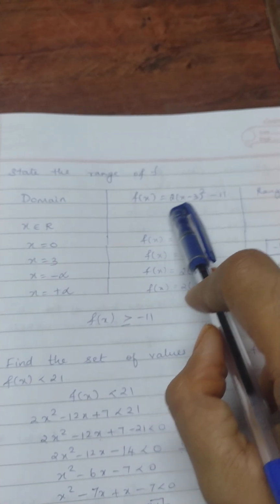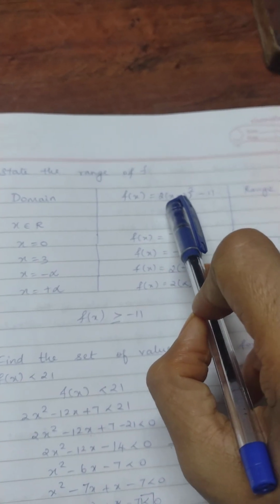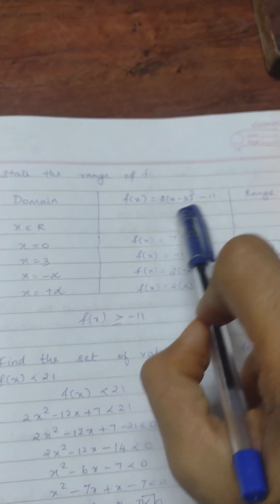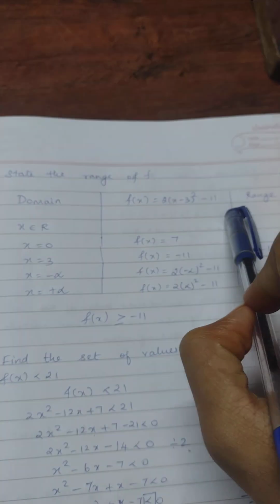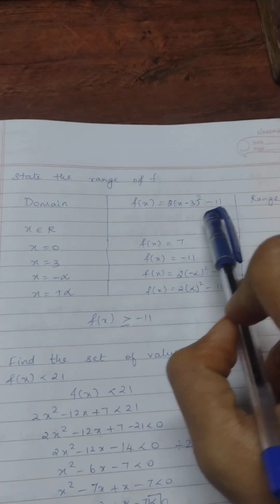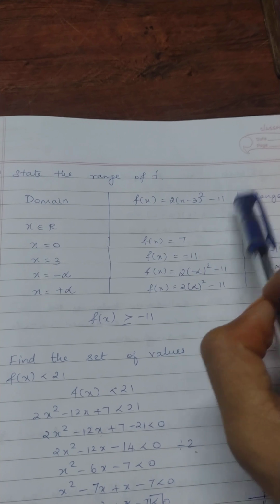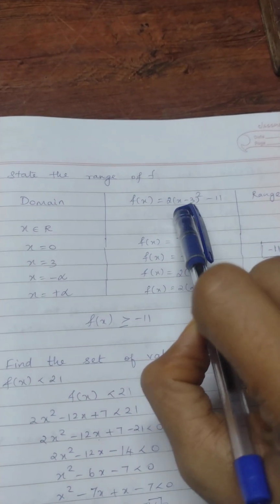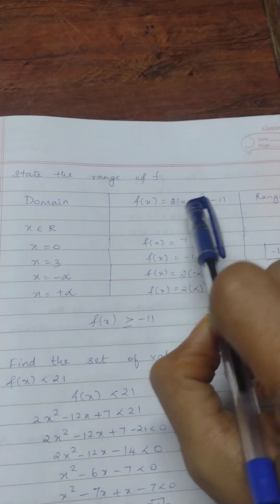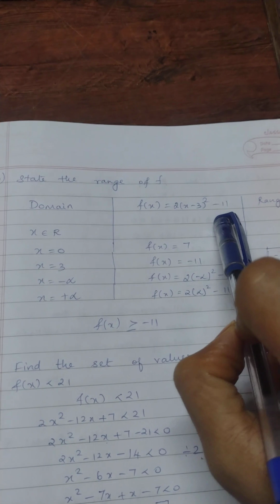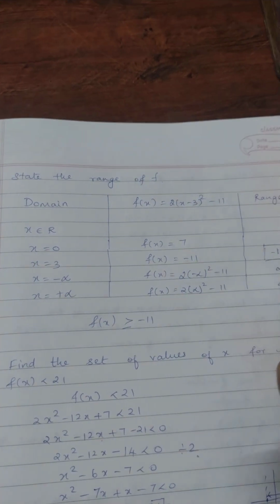So why am I taking 3? Because if I take 3, this particular value, 2 into 3 minus 3, gets nullified. The whole term vanishes. There are two terms basically. I have expressed this as two terms, 2 into x minus 3 the whole square minus a constant term. If I take x as 3, the entire term vanishes because 3 minus 3 is 0. So 2 into 0 is 0, right? So 0 minus 11. So I get the lowest value, which is minus 11.